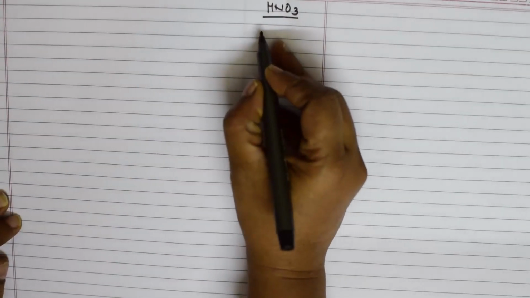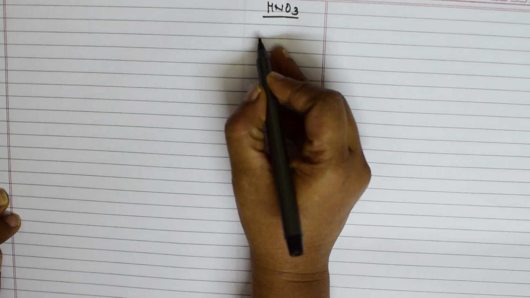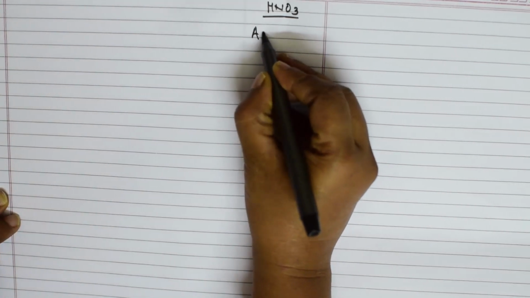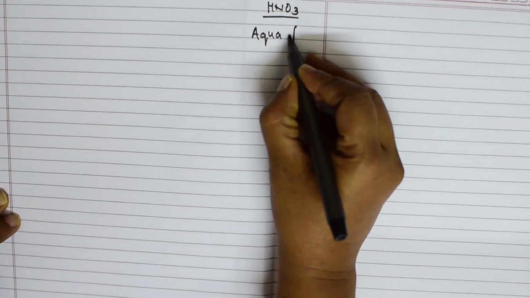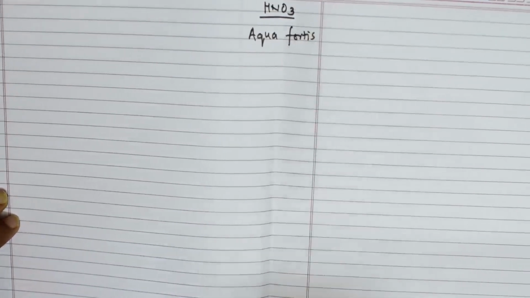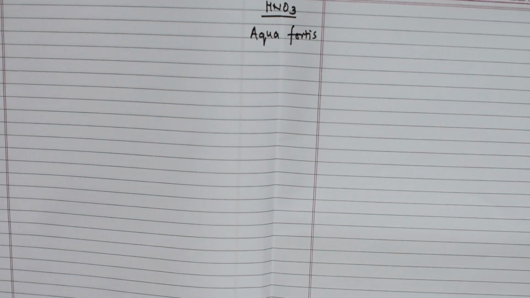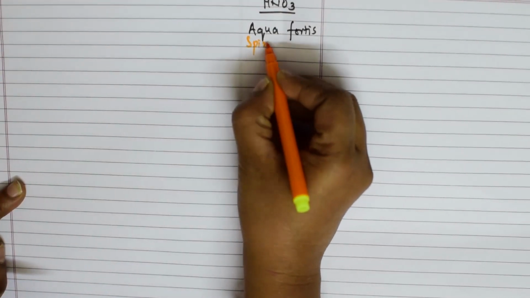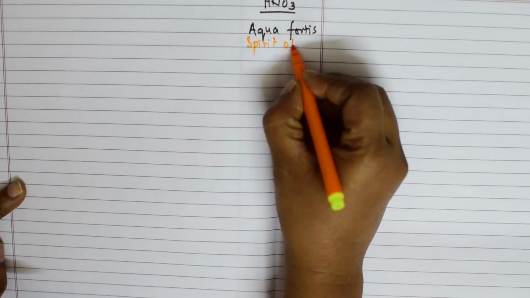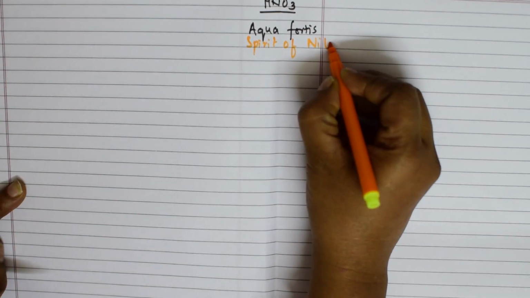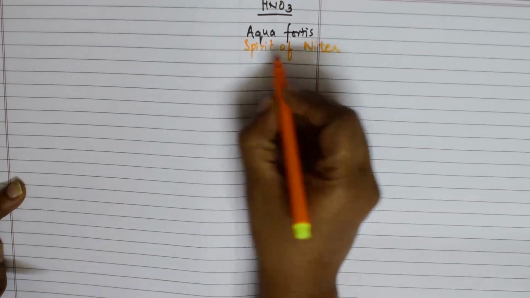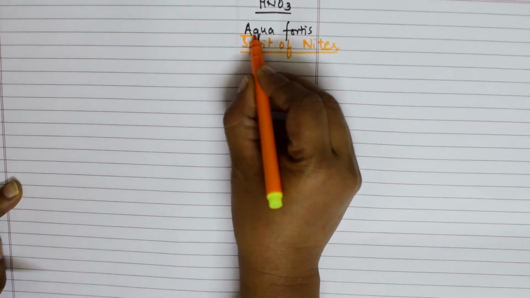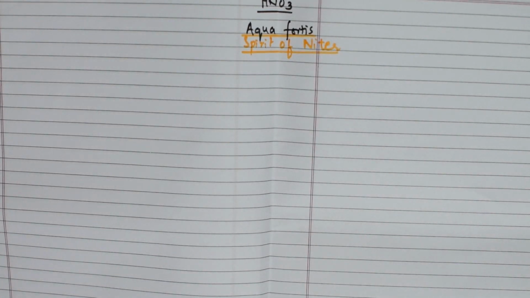When I speak about nitric acid, what is the other name given to it? Nitric acid is also called aqua fortis, isn't it? What is the other name given to nitric acid? It is also called spirit of nitre. So spirit of nitre or aqua fortis is nothing but nitric acid.